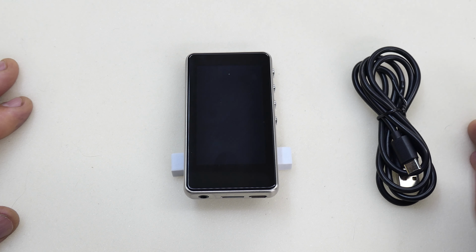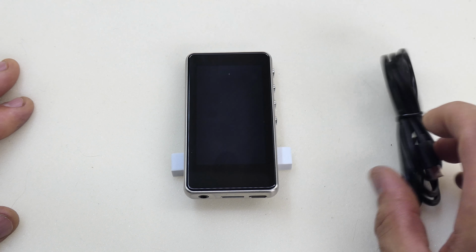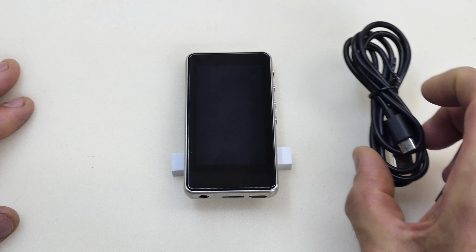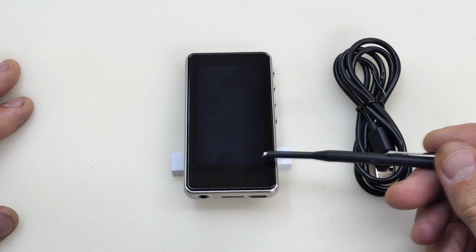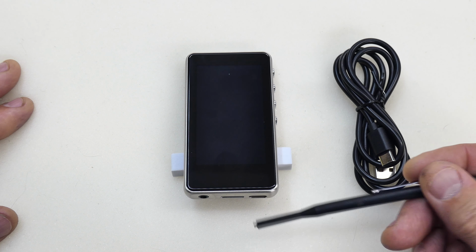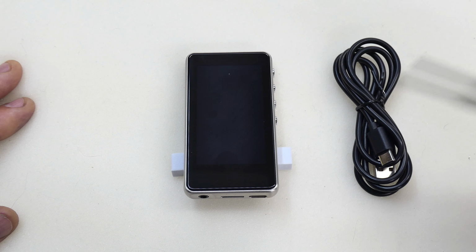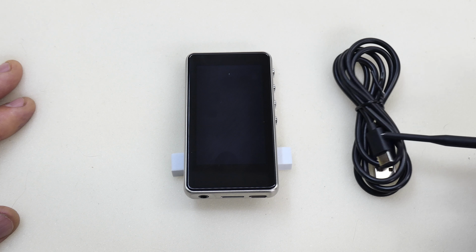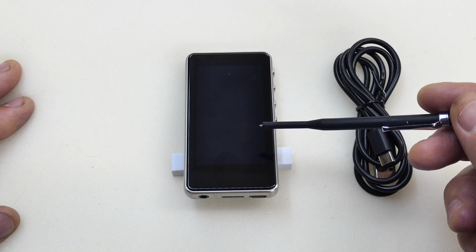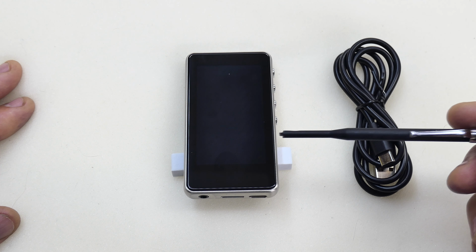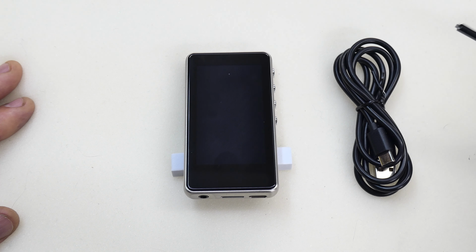This unit has a power cord that also doubles as a media transfer cord. So what it does is it plugs into the bottom of this unit, allowing you to charge and also transfer files. Now, you need to plug this into a computer to transfer the music over. For charging purposes, you can plug it into a computer or the quantum resonance crystal bed or one of those little power supplies.